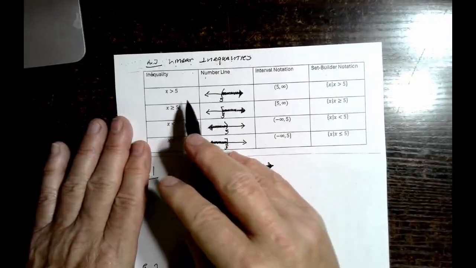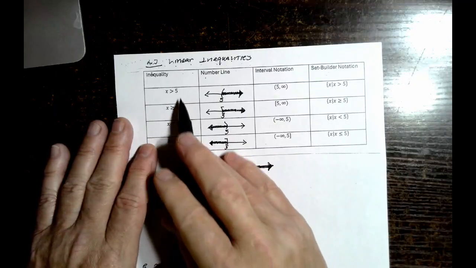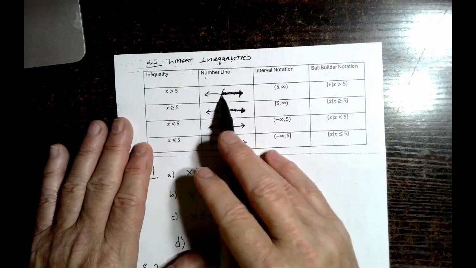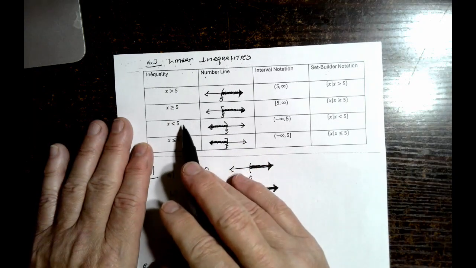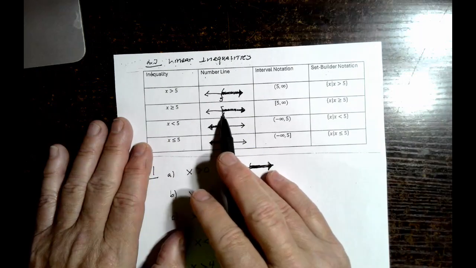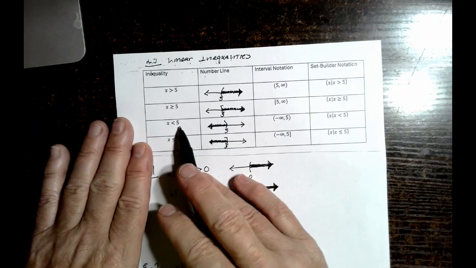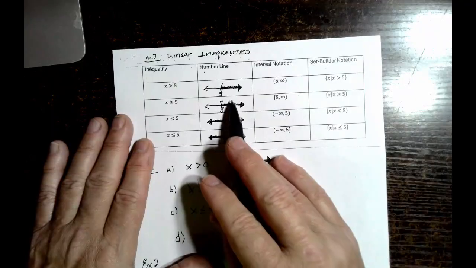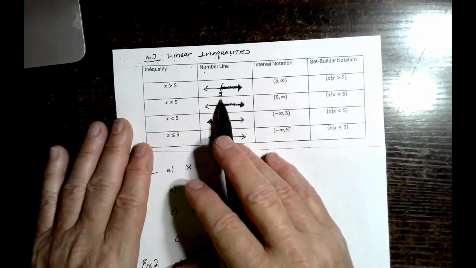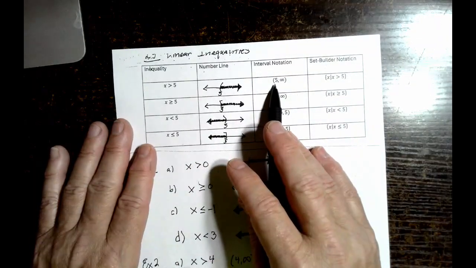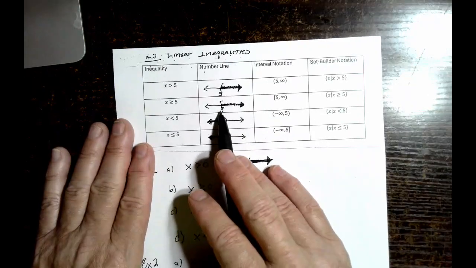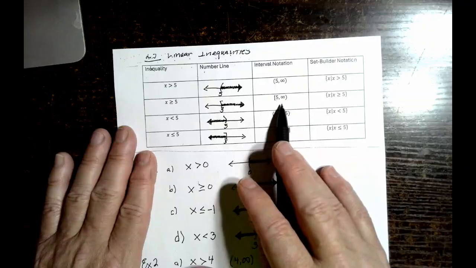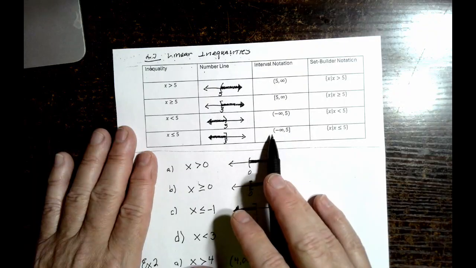So notice when you have strictly greater than or less than, you use a parentheses, not a bracket. So less than is parentheses. Equal to as well is a bracket. Less than is parentheses. Equal to is a bracket. And the fact that you use a parentheses on the 5 means you use a parentheses on the 5 here. The fact that you use a bracket there means you use a bracket here as well on the 5. Never put a bracket on infinity or minus infinity.